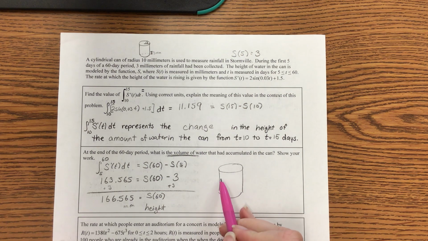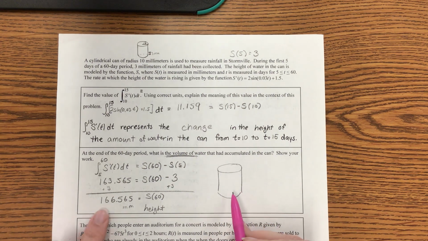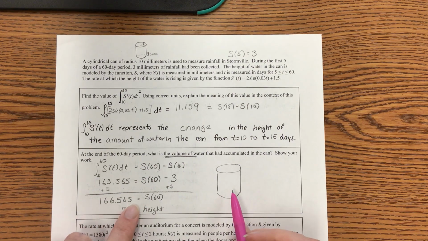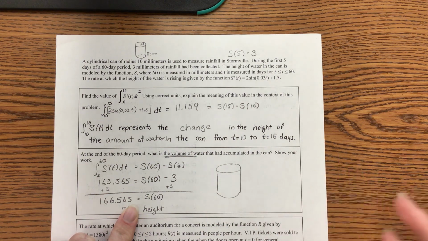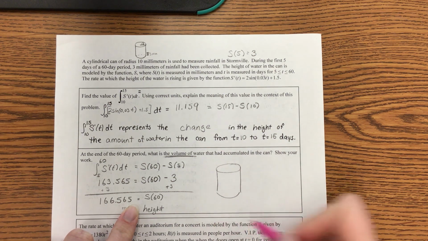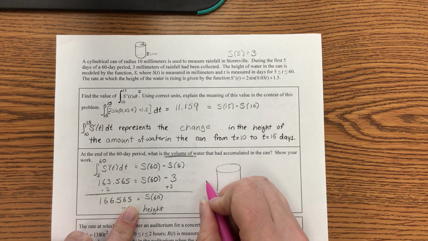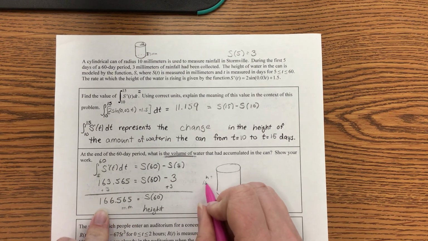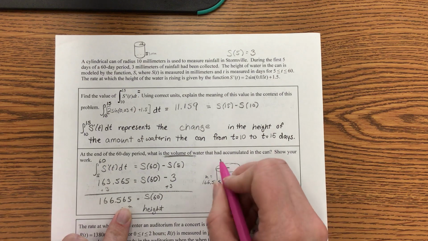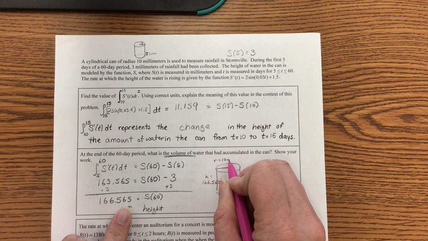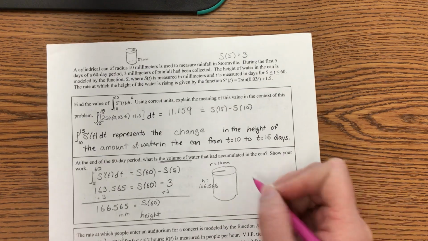Now, the can itself probably isn't this tall. It is probably taller than that to accumulate more water. But the water, as it fills up the can, is going to fill up in a cylinder shape. So this is going to be the water that is inside the can. It has a height of 166.565, and then the radius equals 10 millimeters from our original problem.